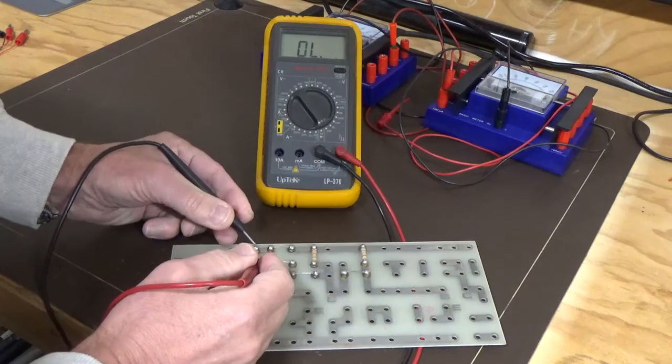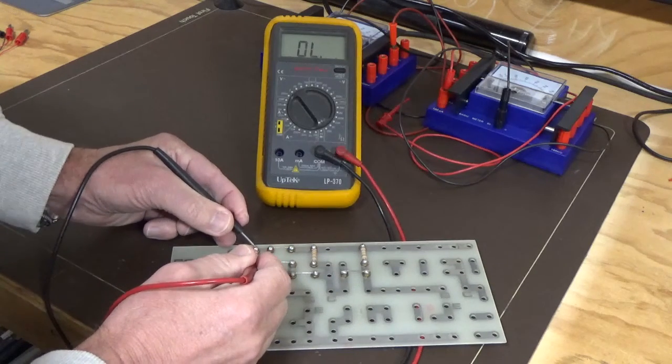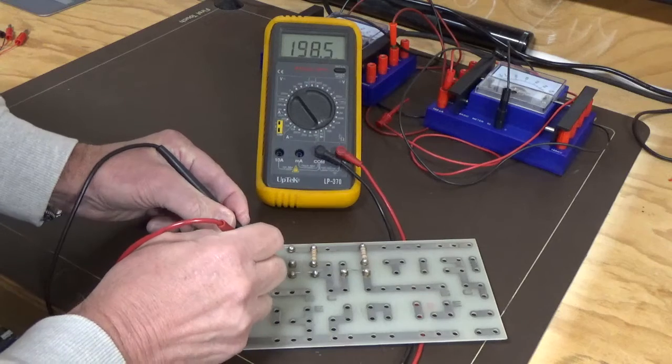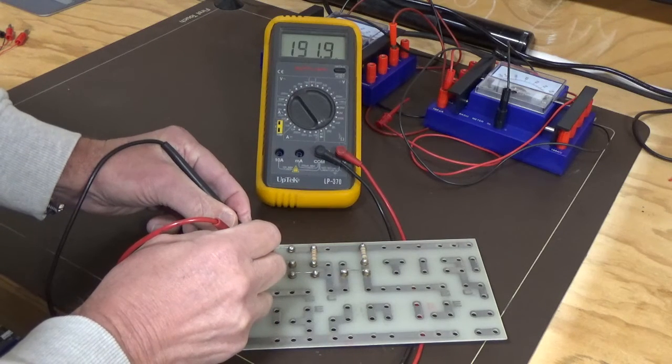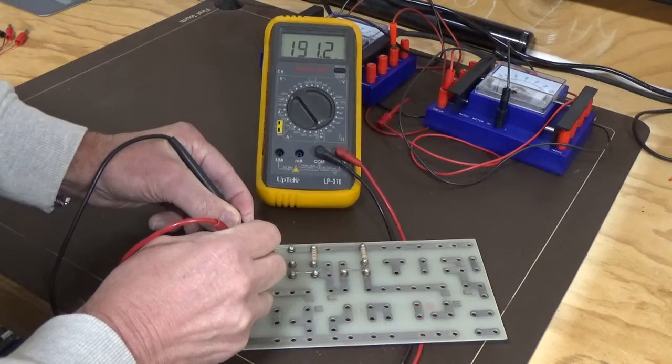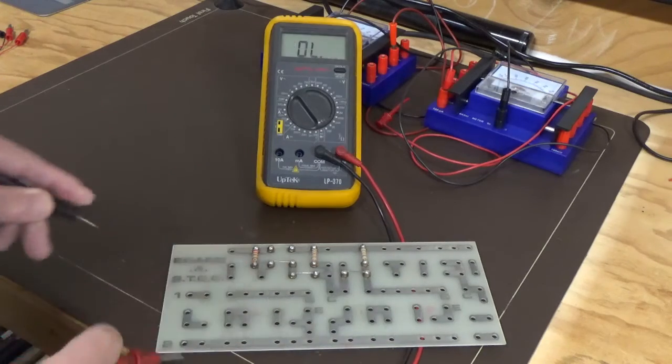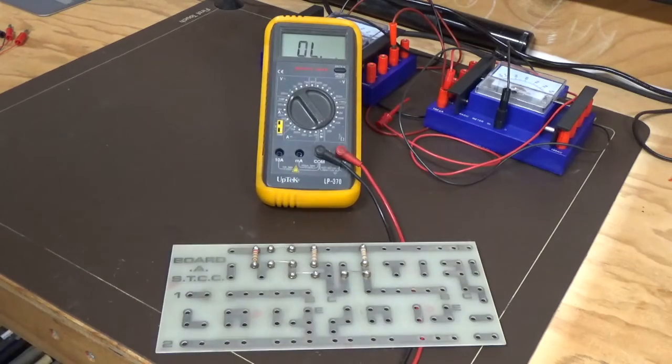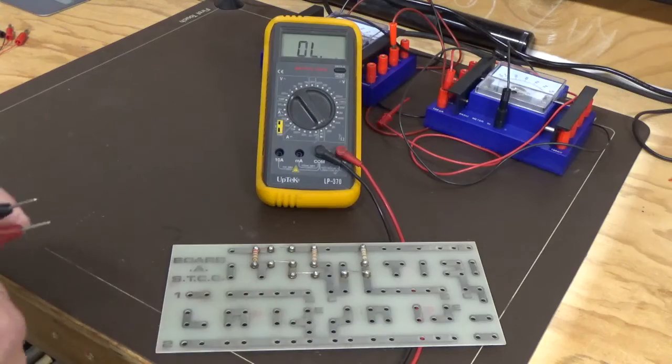And if we take our overall resistance measurement, and just let the meter settle down a bit, you can see we've got 191.2, but we'll call it 191, and that's pretty close to what we calculated with reference to the three resistors in parallel.